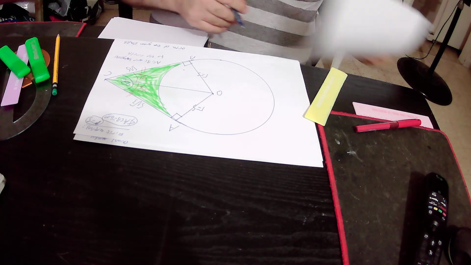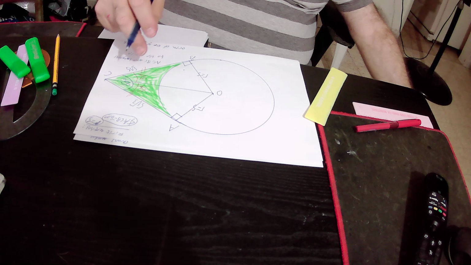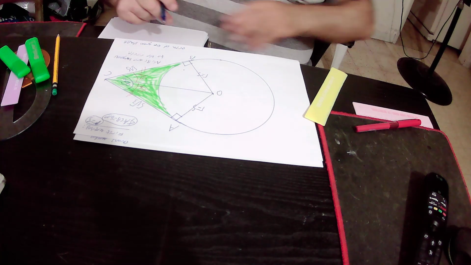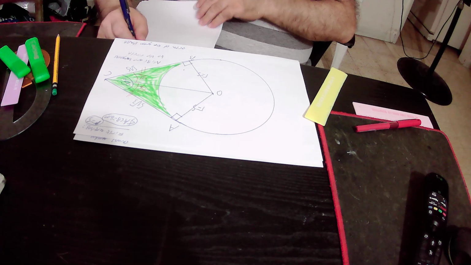So the sum of the angles in quadrilateral ABCO will be equal to 360 degrees.